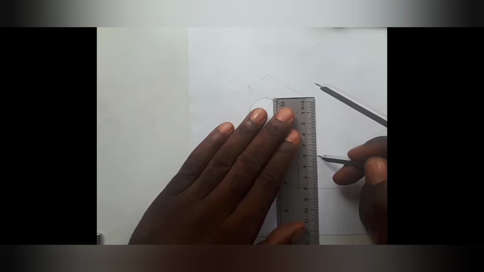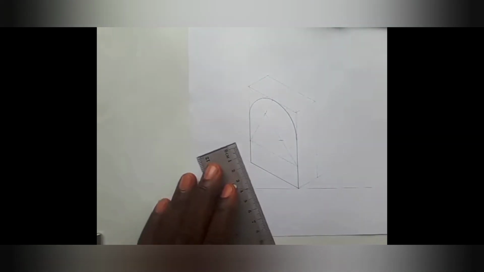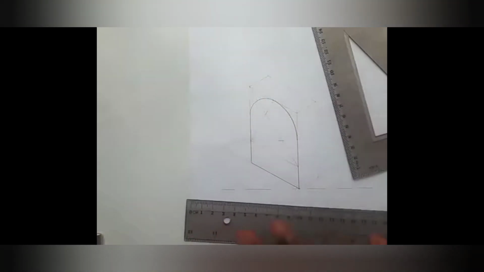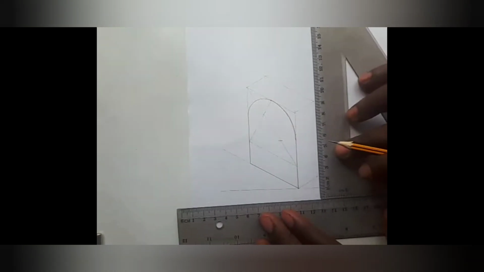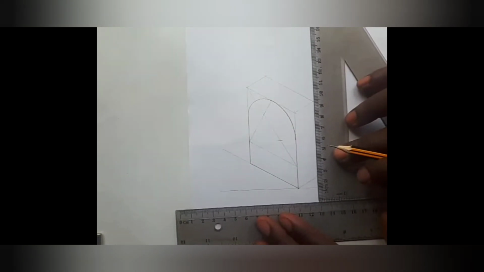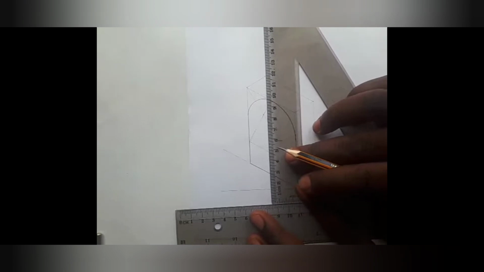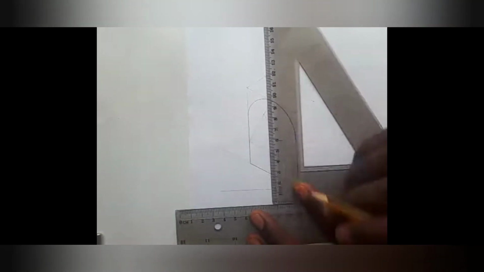So this is my 50. All right. So now I will transfer this vertical line to this point here, because I also measure 50 downward. Now with thin lines, just draw a line down.